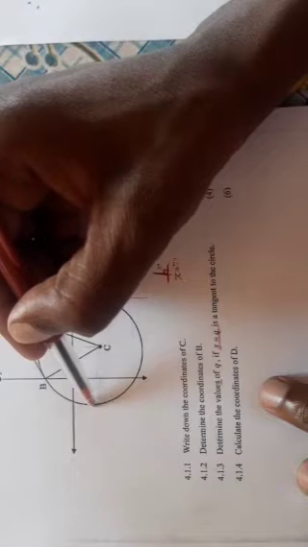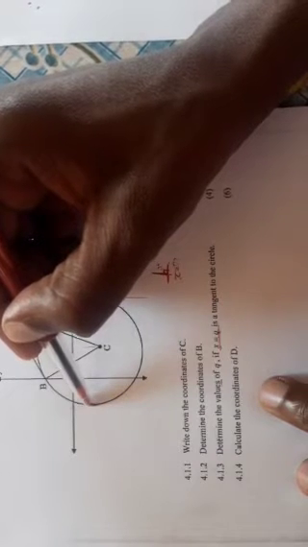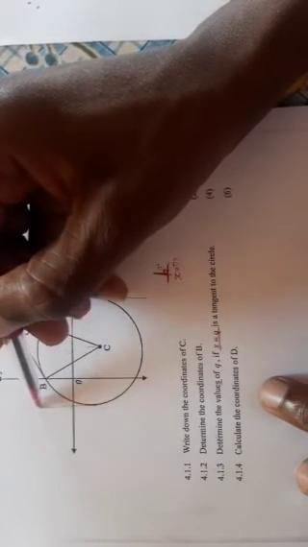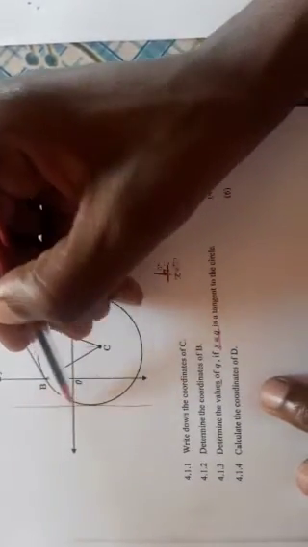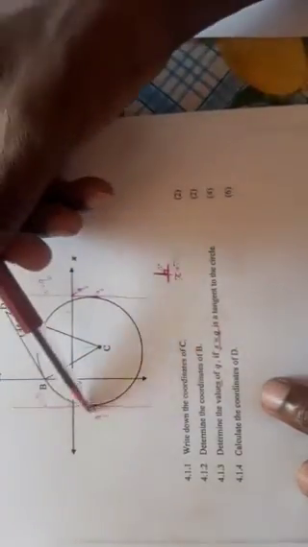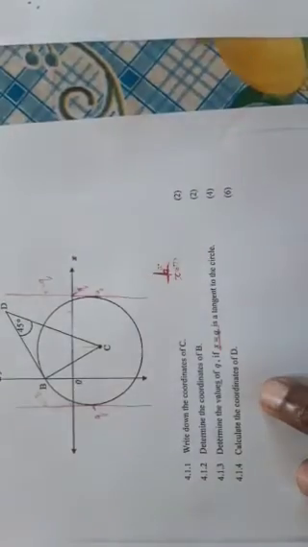And we can also have a tangent here, and the line will be perpendicular to the x-axis, meaning that the value of x will also remain the same throughout. Although on this side q or x will be negative, this side will be positive.